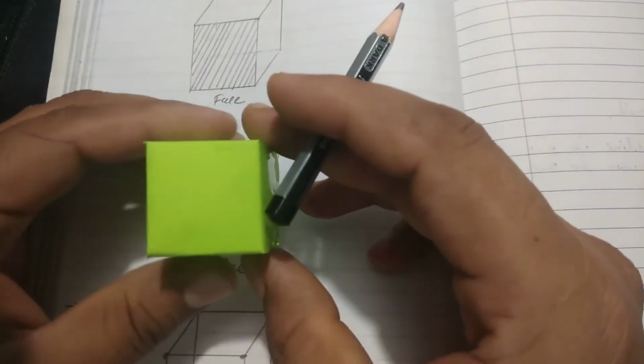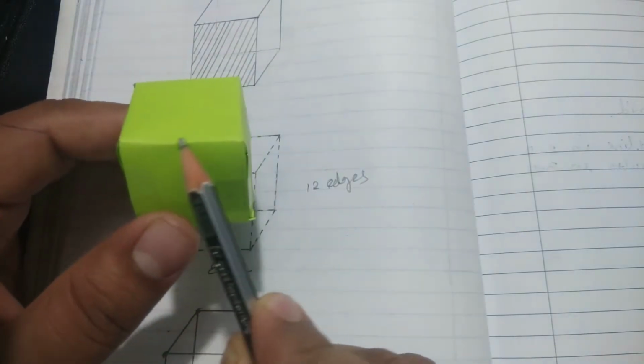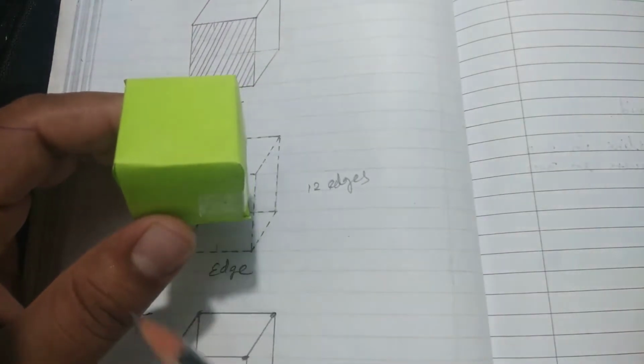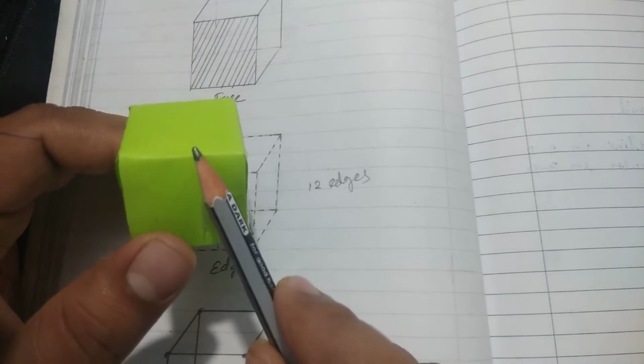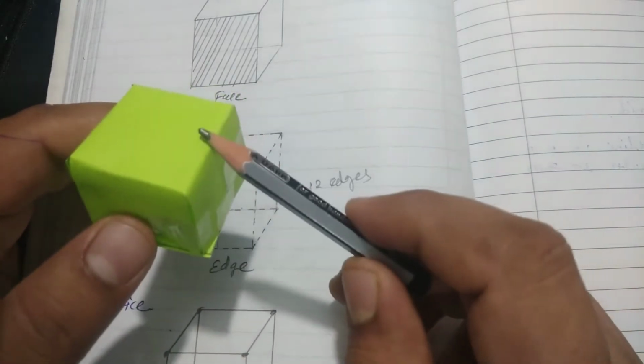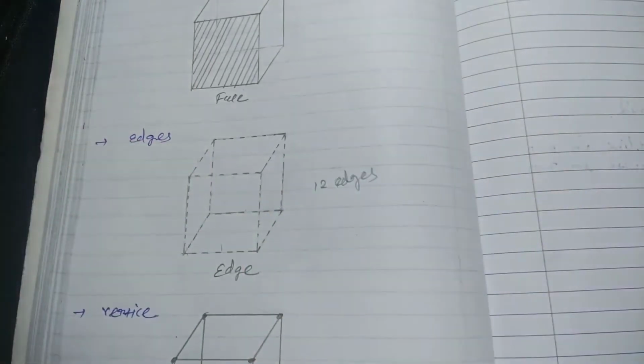Here, in this cube, the part from where the paper is folded represents an edge. This is an edge, this one, this one, this one. These are edges of a cube.